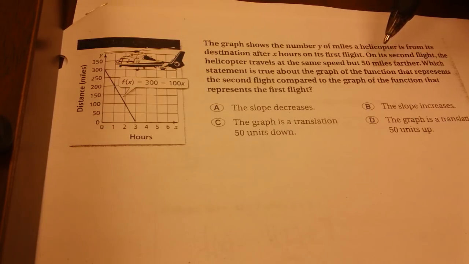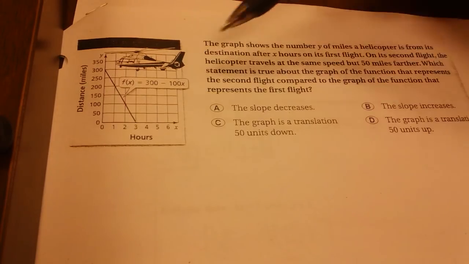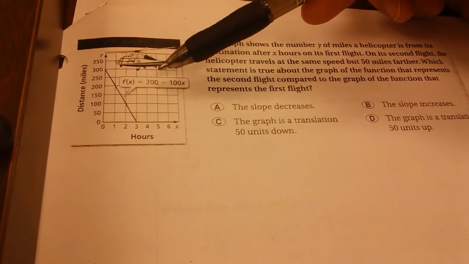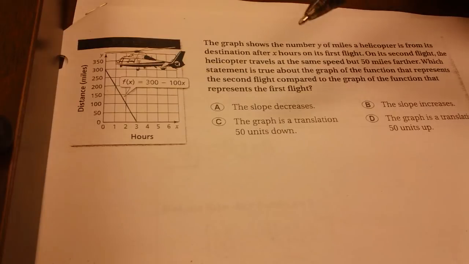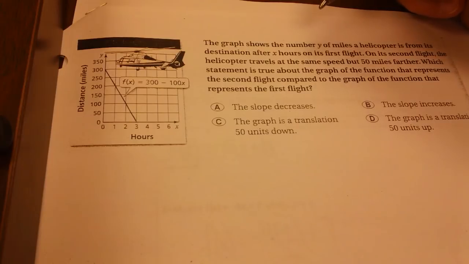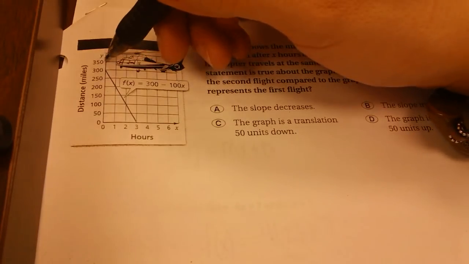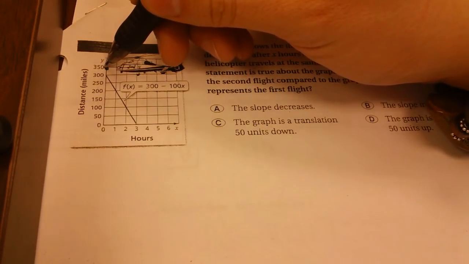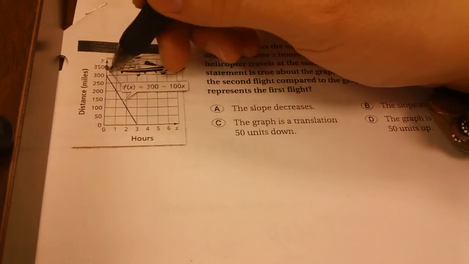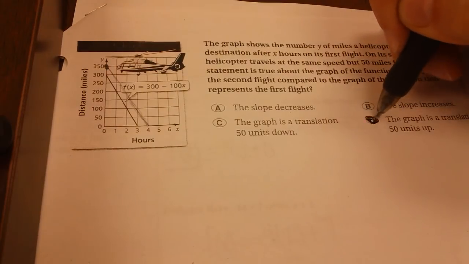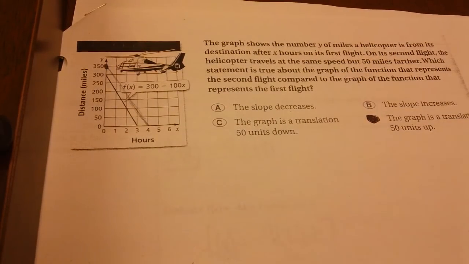So if they're traveling the same speed, the slope is going to be the same. They would both be going 100 miles an hour. And on this second flight, they went 50 miles farther. So if they're going to go 50 miles farther, the graph is going to move 50 units up because they're starting at 350 and going at the same rate. So the graph is a translation 50 units up. D is the correct answer.